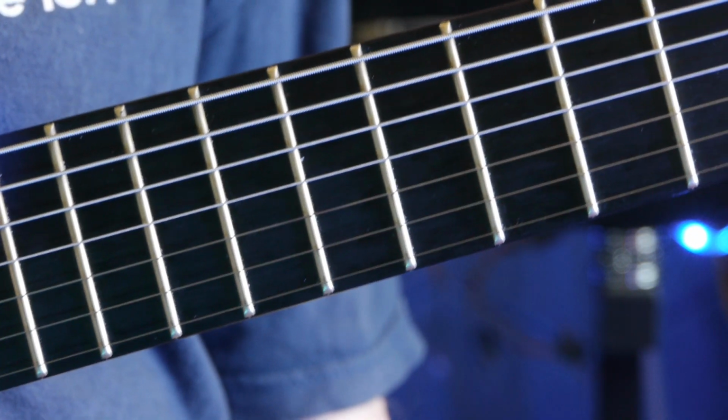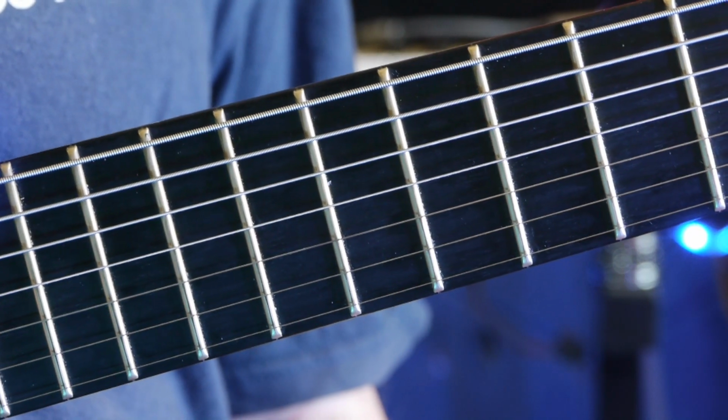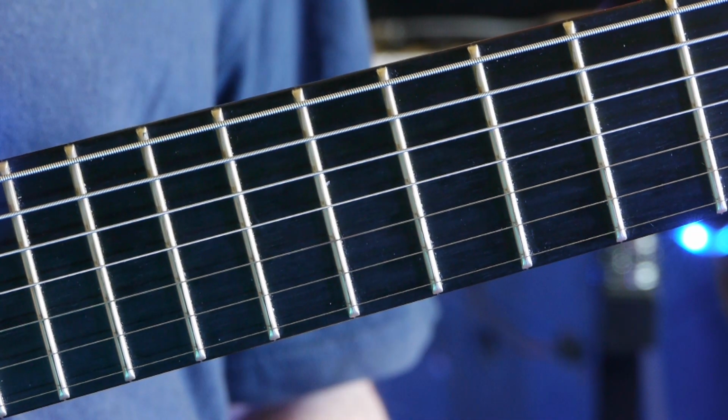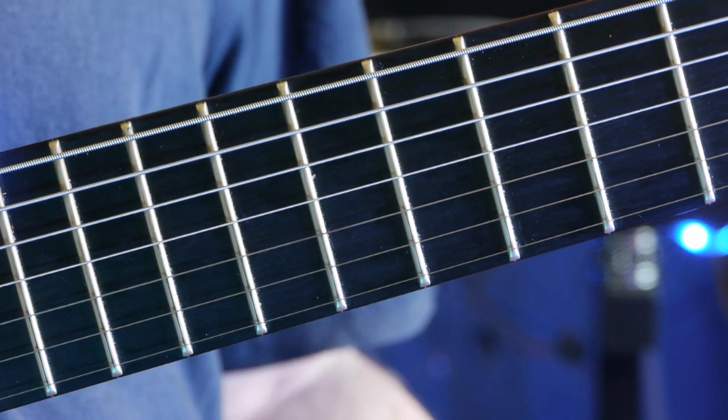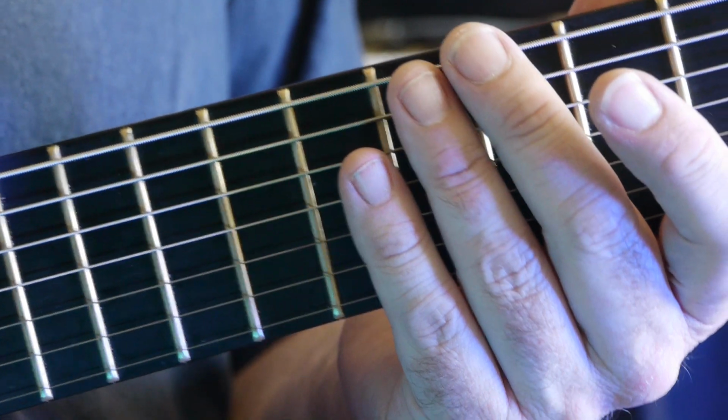So here's the first fundamental exercise, key to getting all of this down and understanding economy picking properly. We're going to take 6 notes of the major scale and we're just going to move up and down through those. So our first possibility is 3 notes per string on both strings. Like that.